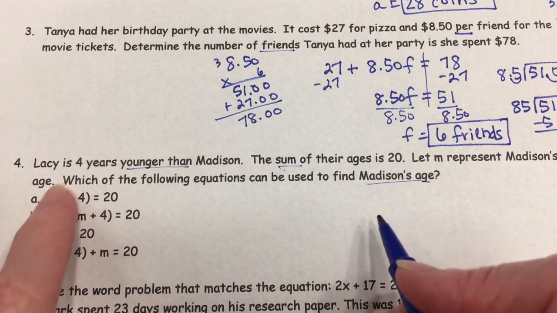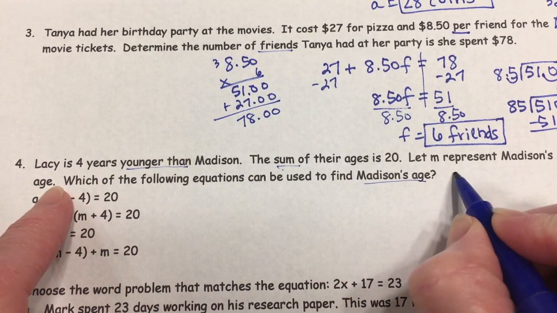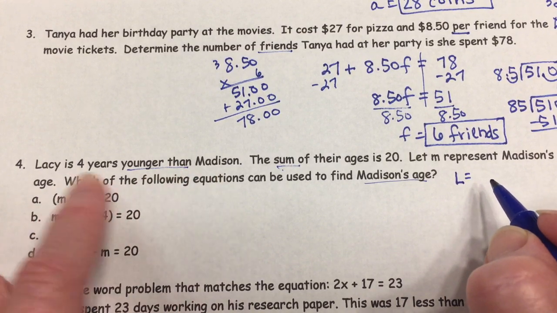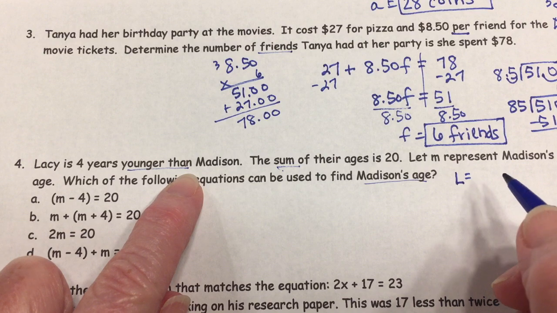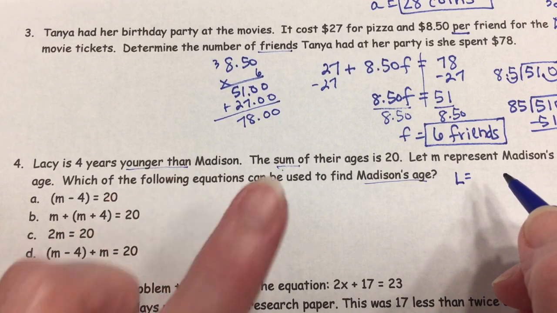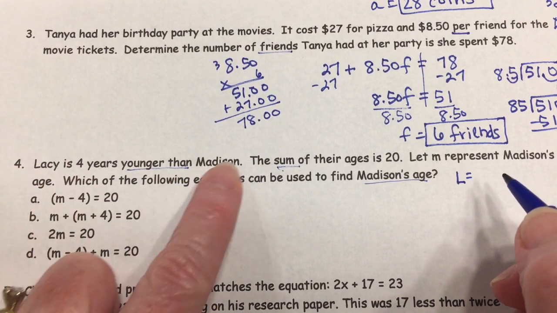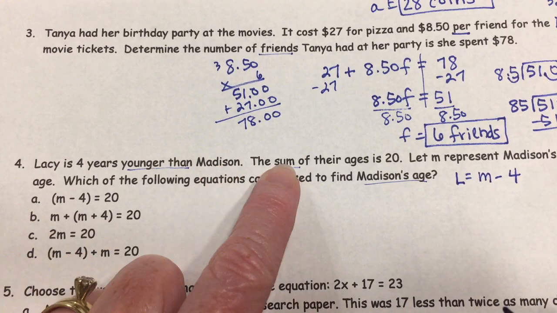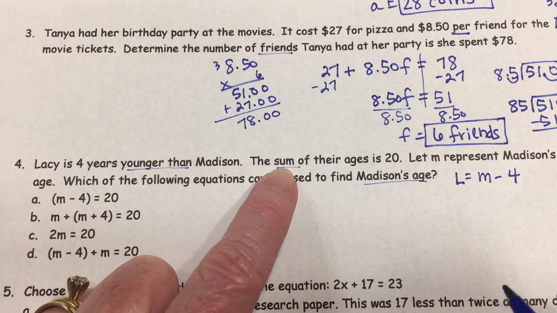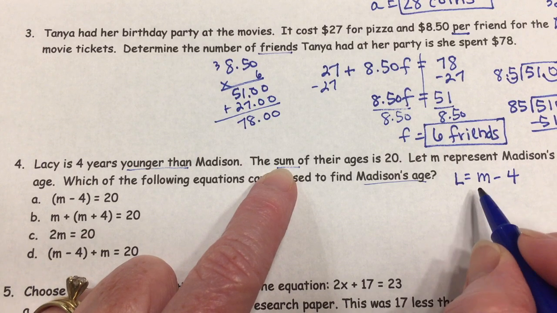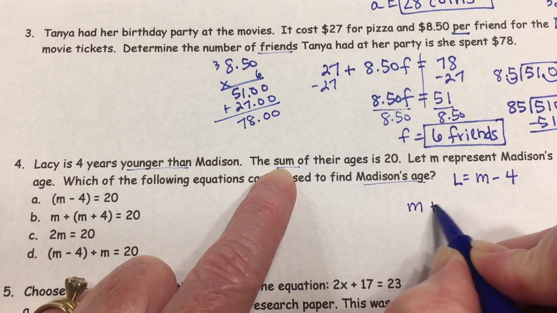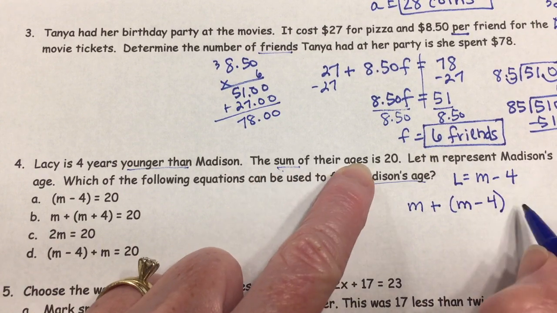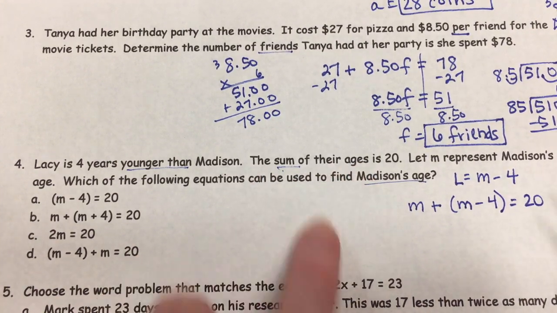All right, it tells me Lacey. So just to kind of keep it straight, I'm going to say Lacey's 4 years younger than Madison. So younger than means less than. Okay, and remember, less than reverses the order. So this is not 4 minus Madison. This is Madison minus 4. Okay, sum means you're adding. What are you adding? You're adding Madison's age plus Lacey's age. So Madison's age plus Lacey's age, which is M minus 4, is equal to 20. So I get something like this.